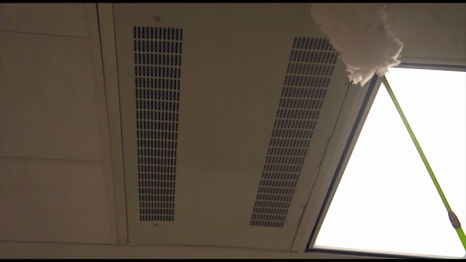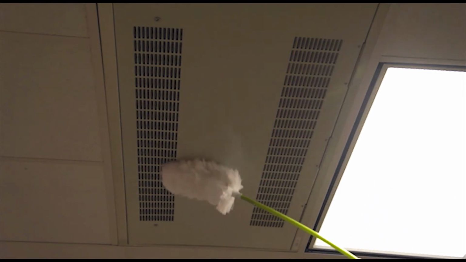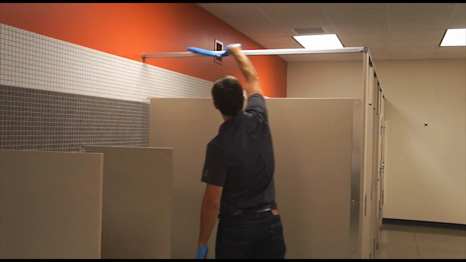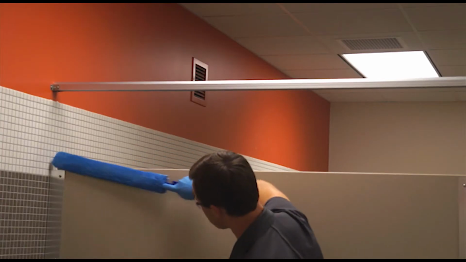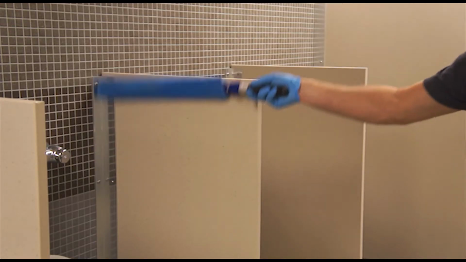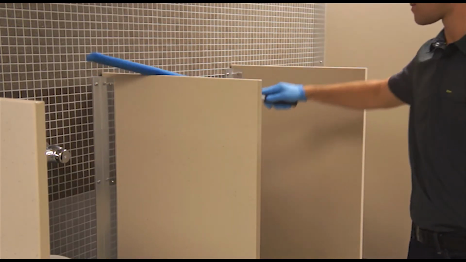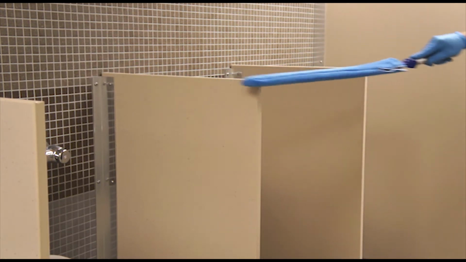Using the top to bottom approach, remove all dust from ceiling fans, vents, tops of doors and stall partitions, light fixtures, windows, and other high area surfaces by utilizing a long-handled dusting tool. This process should be completed once or twice per week.